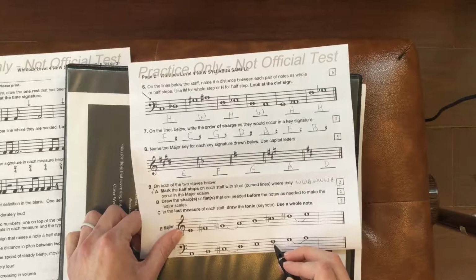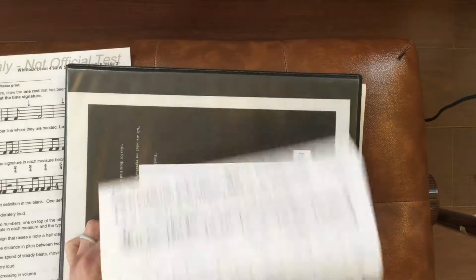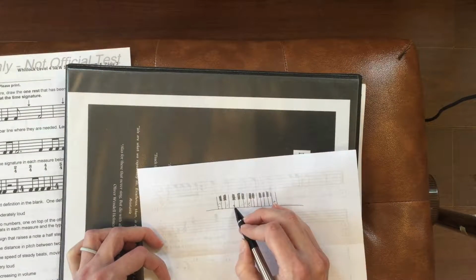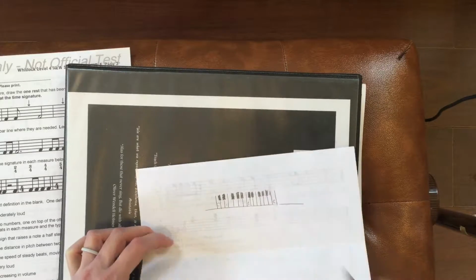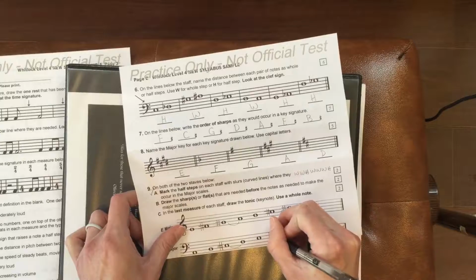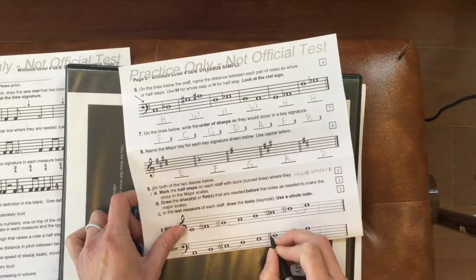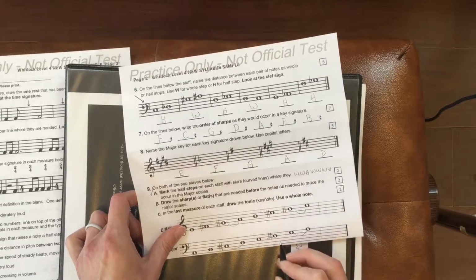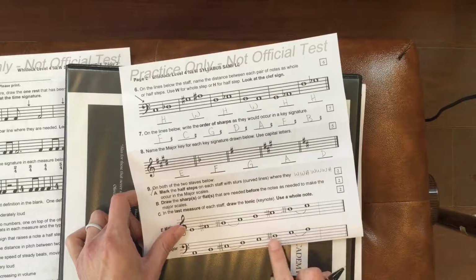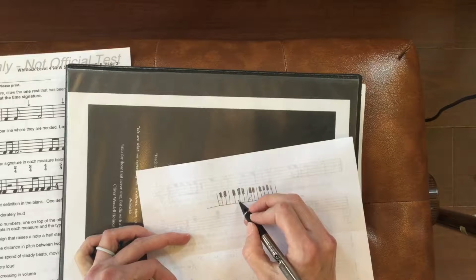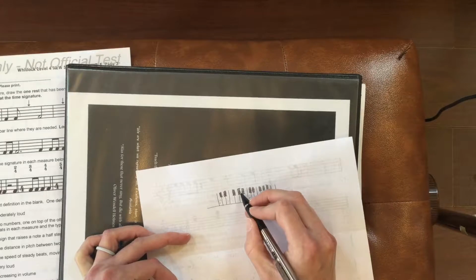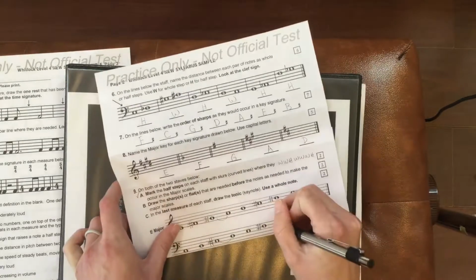E to F is supposed to be a whole step. It is not. So we have to make it a kind of F. F sharp gives us the whole step. F sharp to G is supposed to be a whole step, no slur. F sharp to G is a half step, so it has to be G sharp.